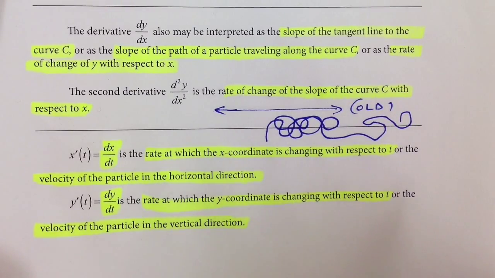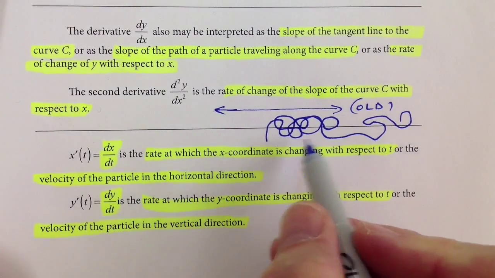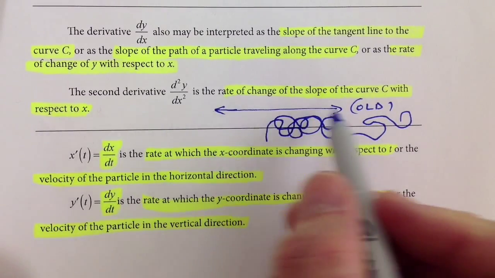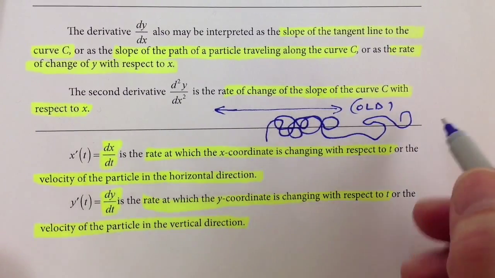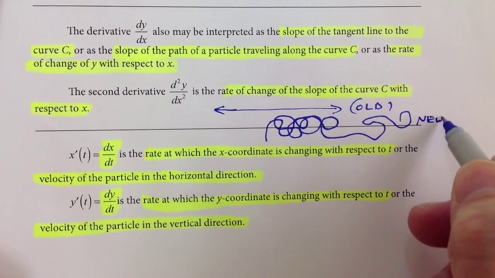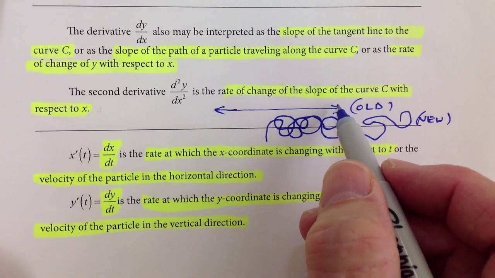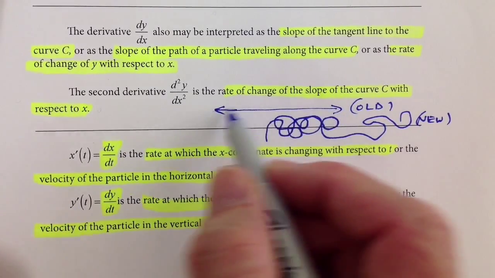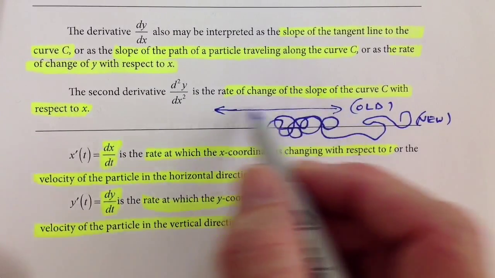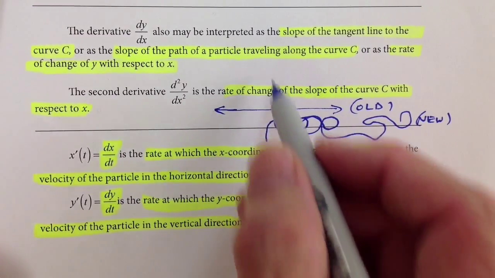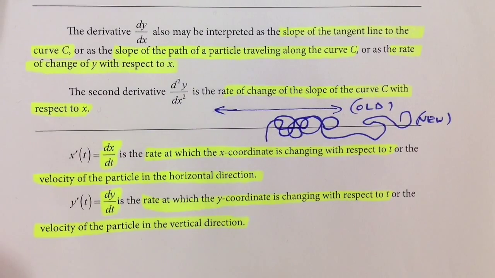That's motion in the xy plane, in which both x and y are changing. Linear motion is when we have the rate at which something is changing, but only in one direction, left and right or up and down.